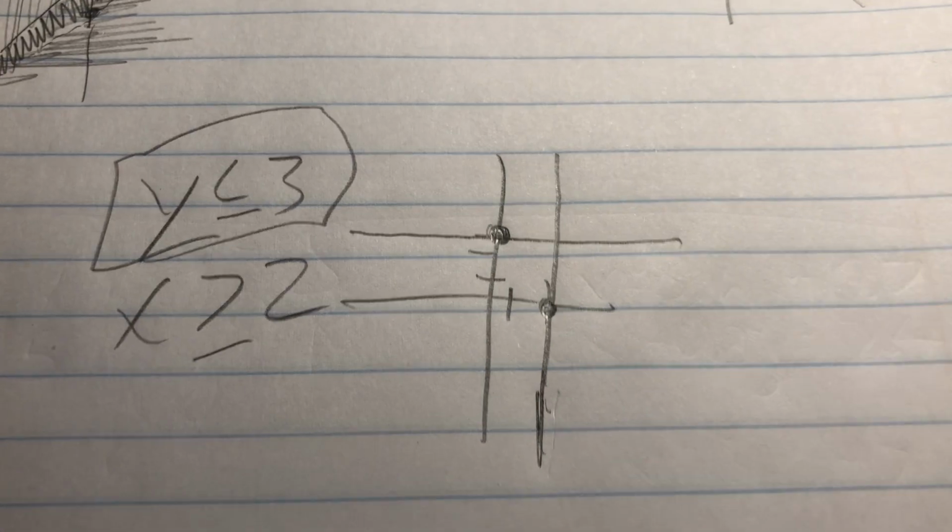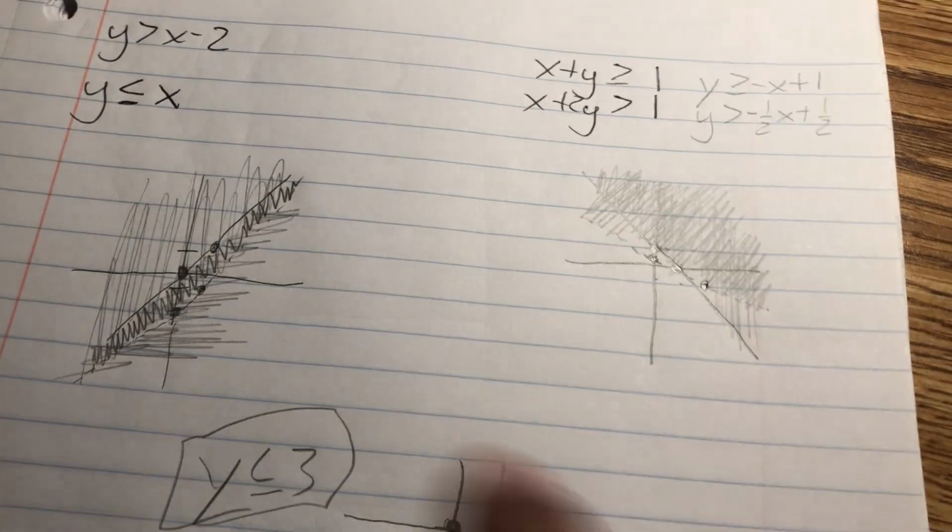Okay, and that's it. All right, guys. That's the whole thing. Those are the last 4 questions on this graphing.